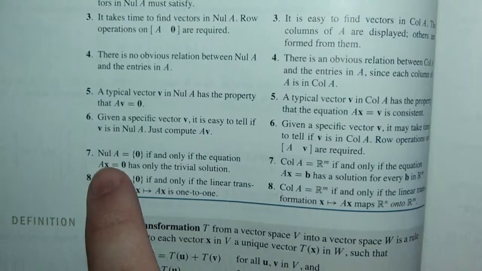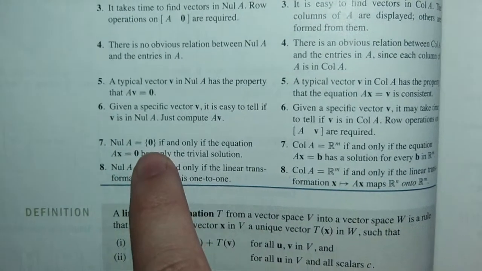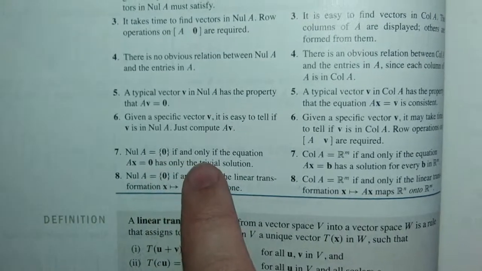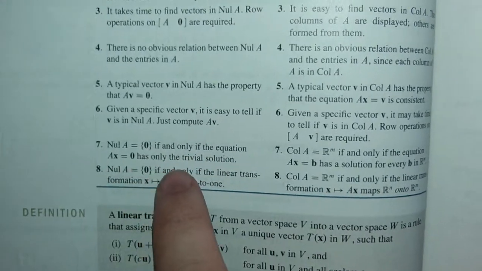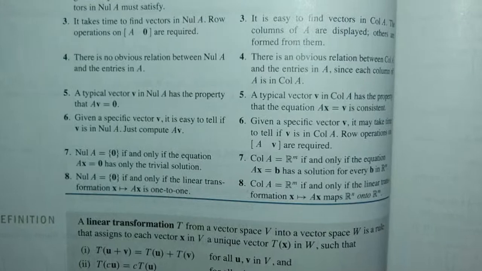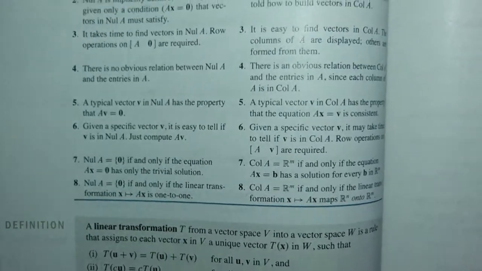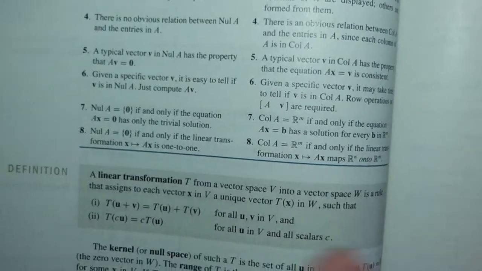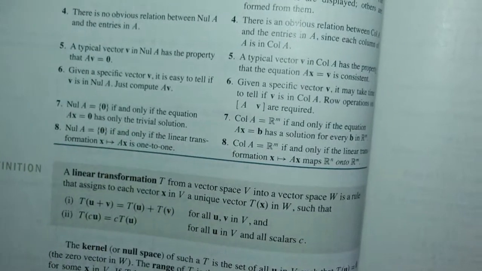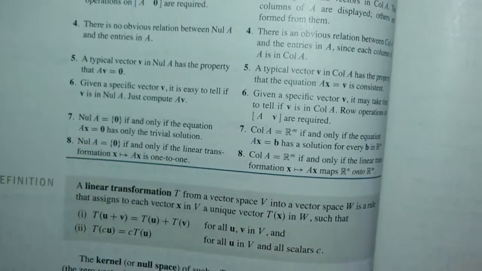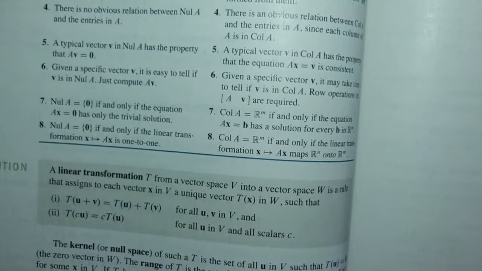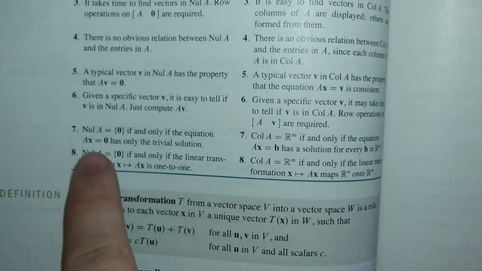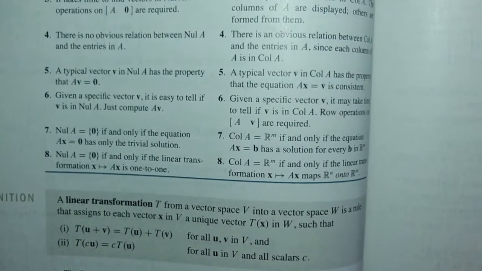So here, the null space of a matrix is the 0 subspace if and only if the equation Ax equals 0 has only the trivial solution. So the wheels are already turning in your head thinking about what that means. If you know that Ax equals 0 has only the trivial solution, then its columns are linearly independent, for instance.